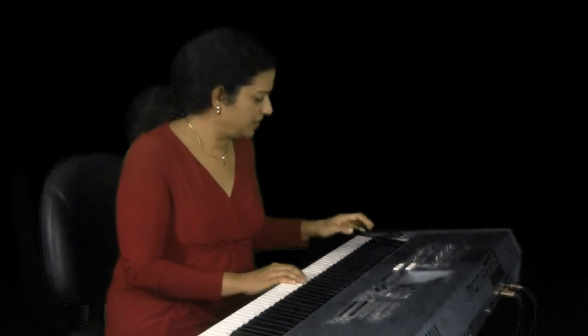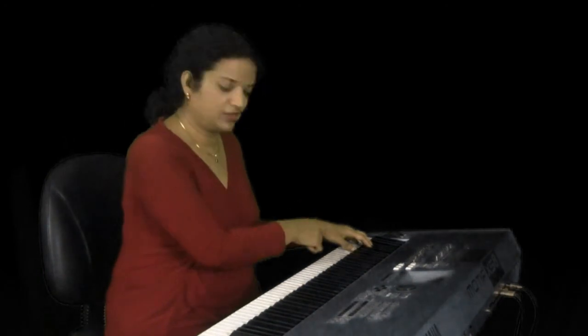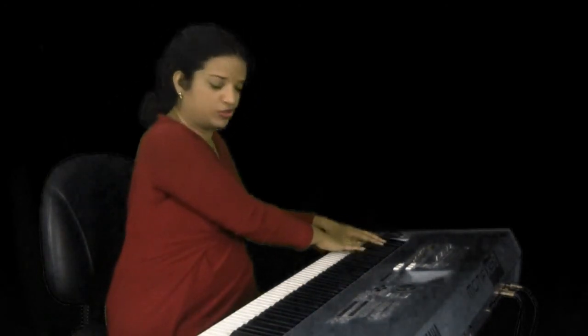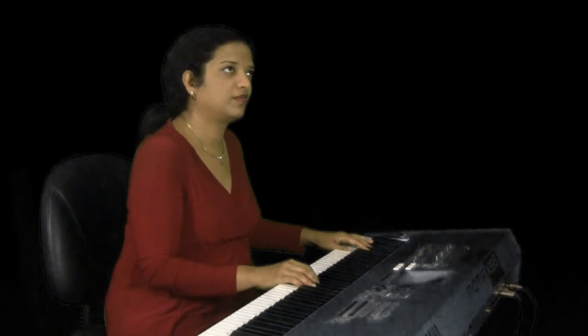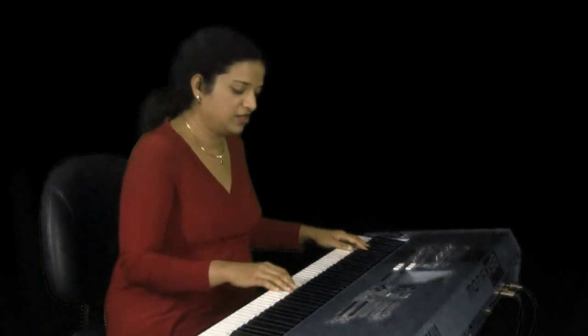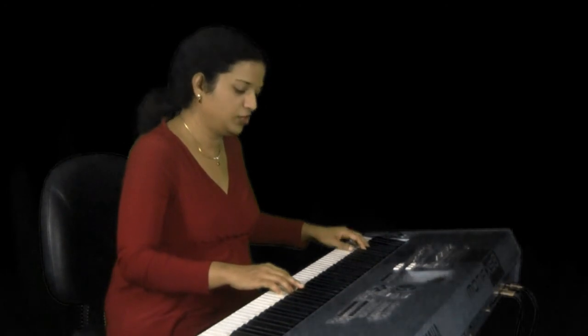So if you listen closely, you'll find that there's some low notes. Let me try hitting a really low note on the left of the keyboard. Right? That's what was missing. So now let's try it with the low notes.